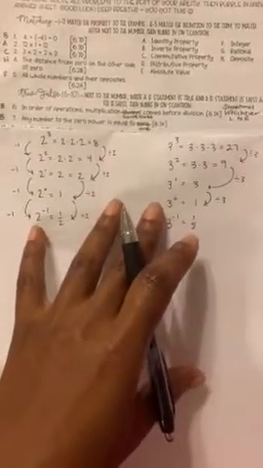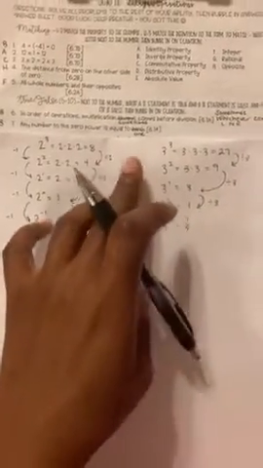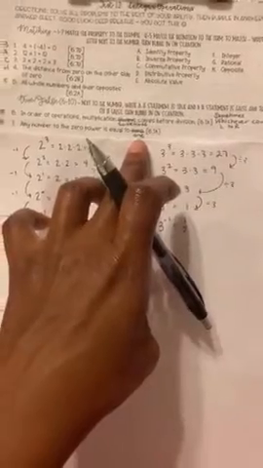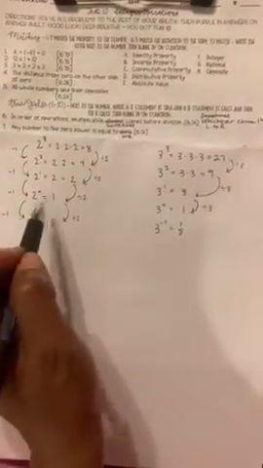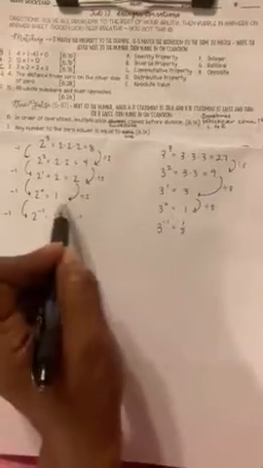Problem number 7 says that any number to the 0 power is equal to 0. That's false. Any number to the 0 power is equal to 1. I've got a couple examples here I'll walk you through just so that we can kind of relearn why that's false.